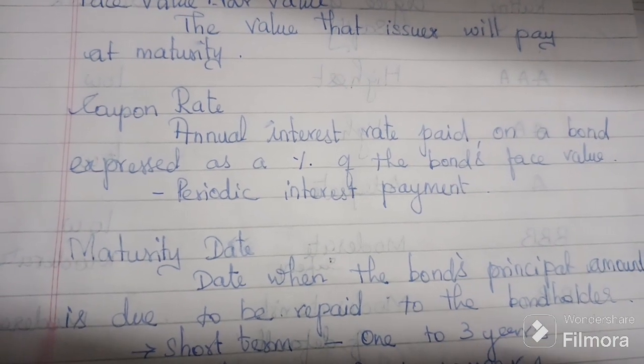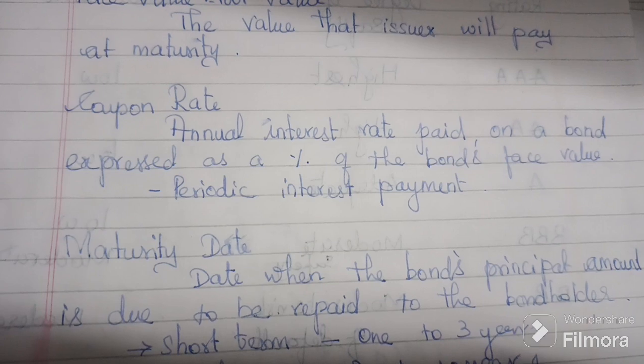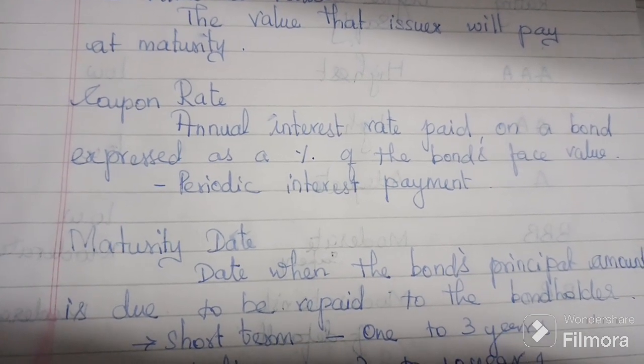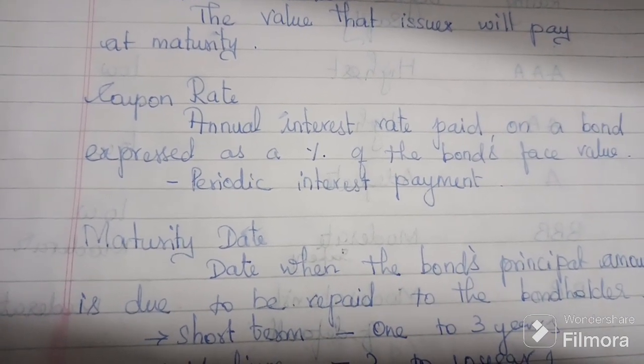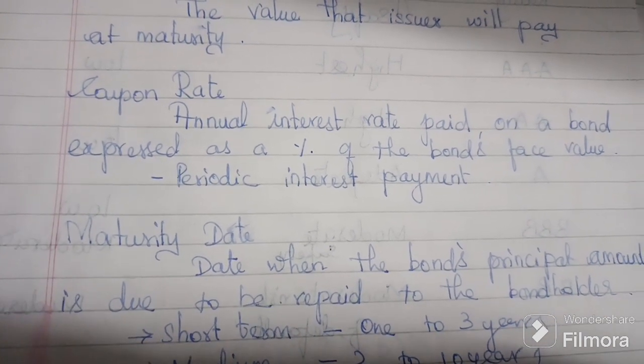So there are two interest rates associated with the bond. One is the interest rate at which the bond will mature, so that we call it the interest rate of the bond. That is always mentioned as R. But here there is another component called coupon rate.